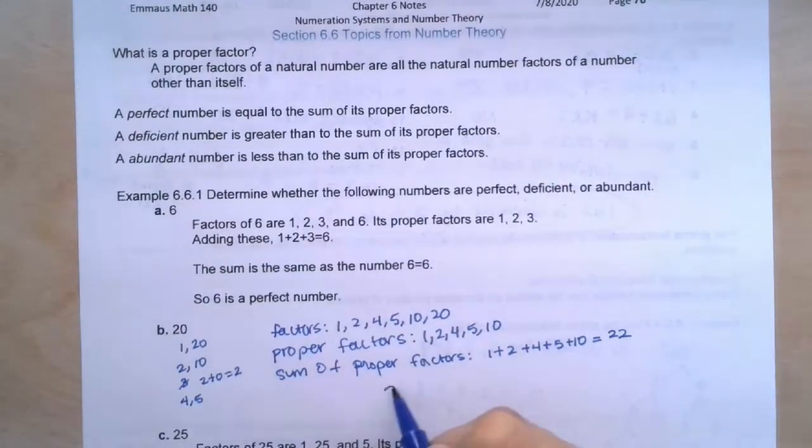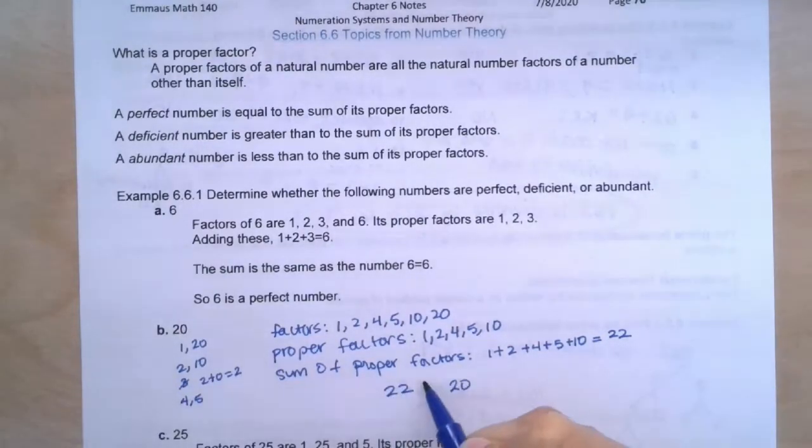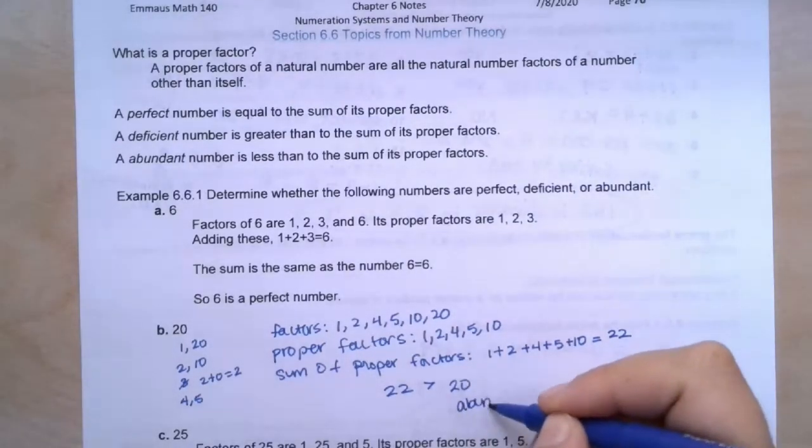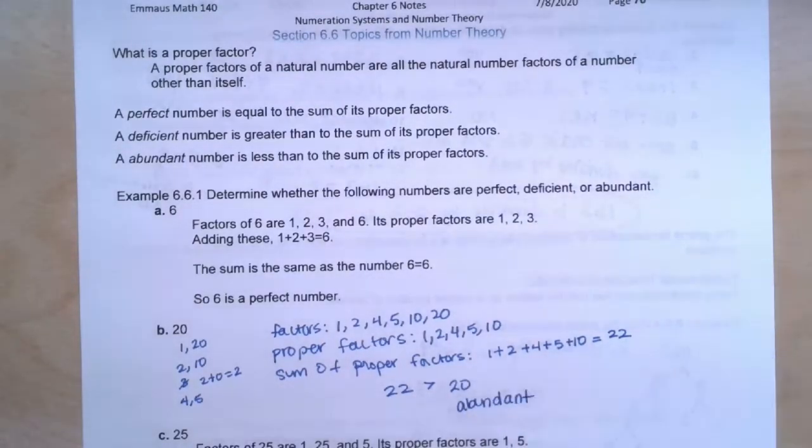And then we compare 22 versus 20. Well, 22 is bigger, so this is called an abundant number. So when the sum is bigger, it's abundant. When the sum is less, like we see in the next example, 6.6.1c, it's deficient, and when they're equal, it's a perfect number. So 20 is abundant.